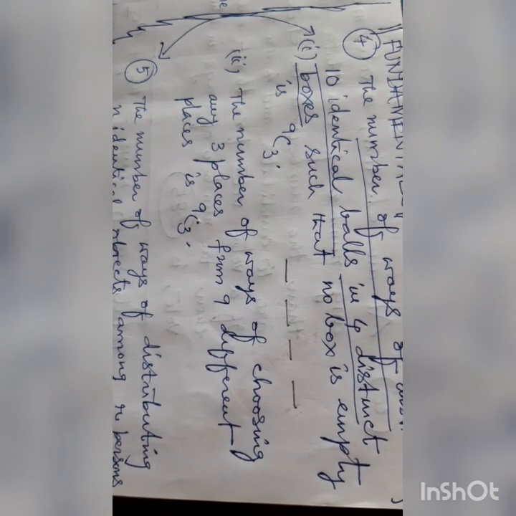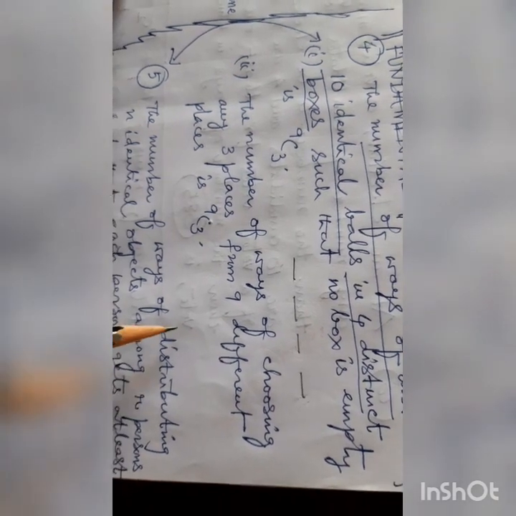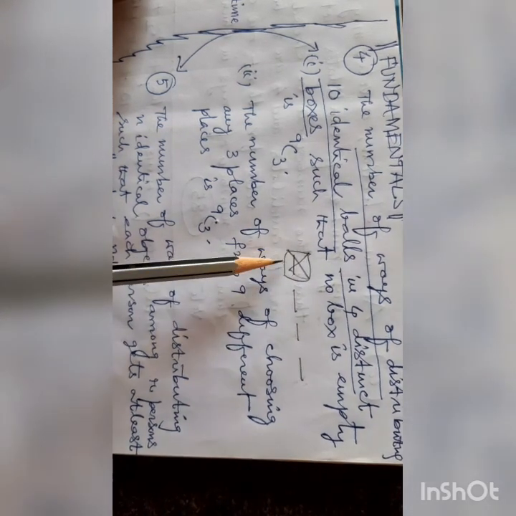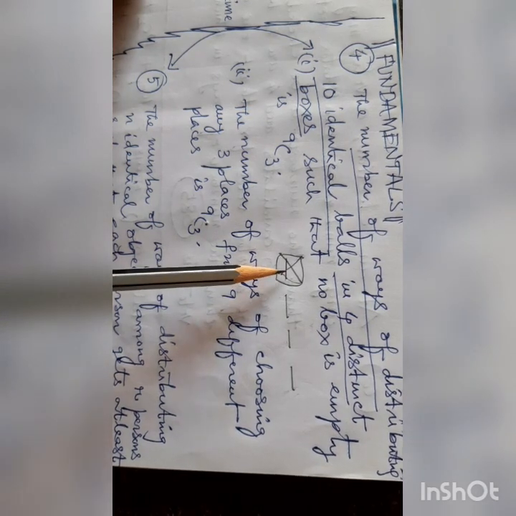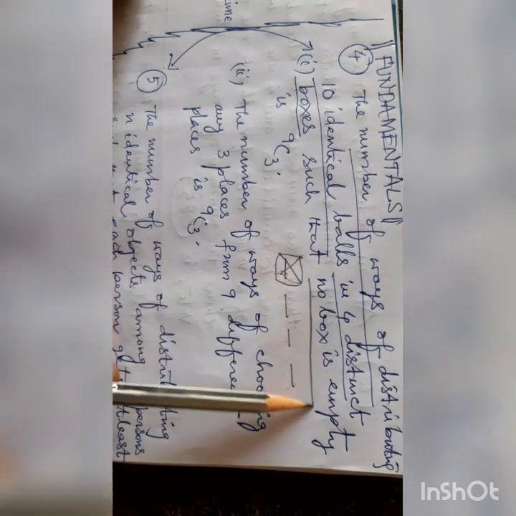How to do this? First of all, the balls are identical. All are red balls, all the same size, same color. There are 10 identical balls. One red ball, you please keep here and fill up in the first box, so that no box is empty.